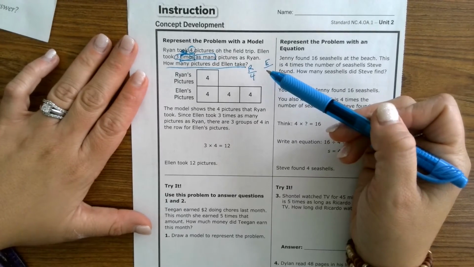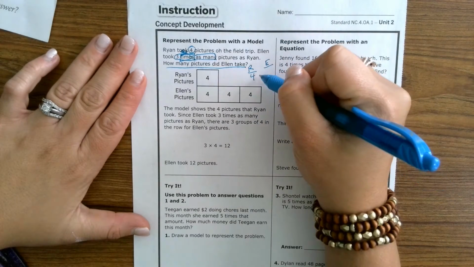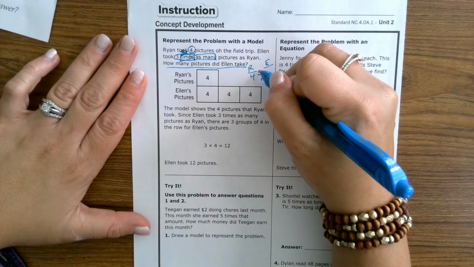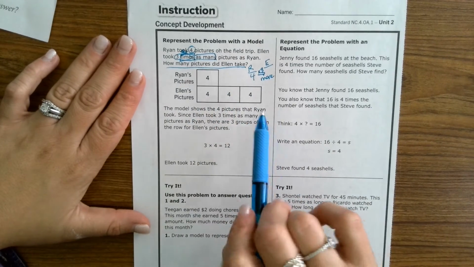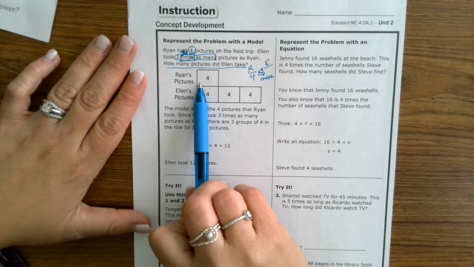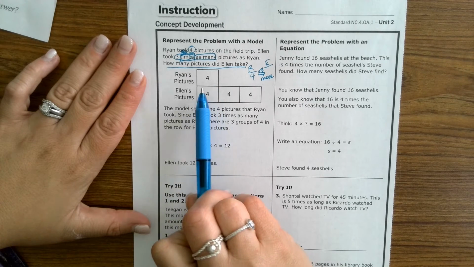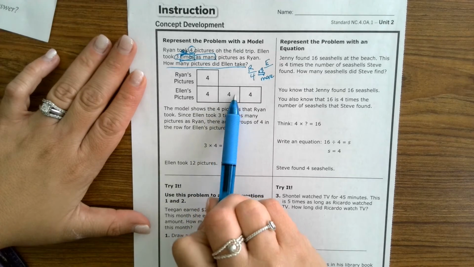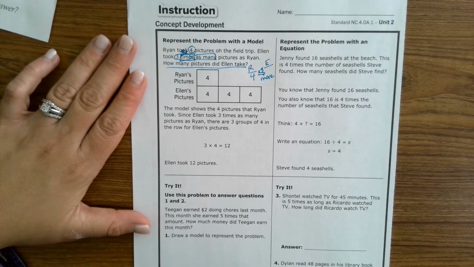And it says Ellen took 3 times as many. Did Ellen take more or less? Well, hopefully you can tell me that Ellen took more pictures. And how many times more? She took 3 times more pictures. This right here is actually called a tape diagram, okay? And so it talks about Ryan's 4 pictures and Ellen's pictures, and she did 3 times that amount. So here's 1 times, this is 2 times, 3 times the amount of Ryan's pictures, okay?